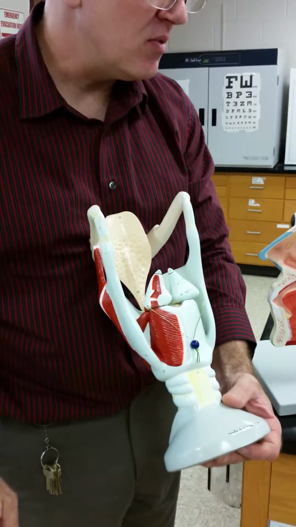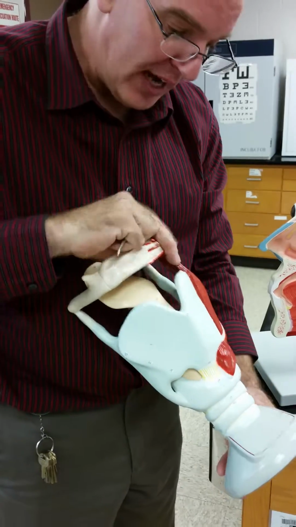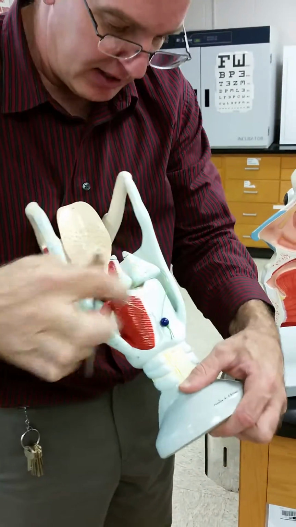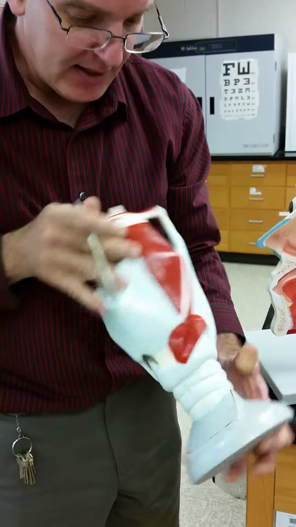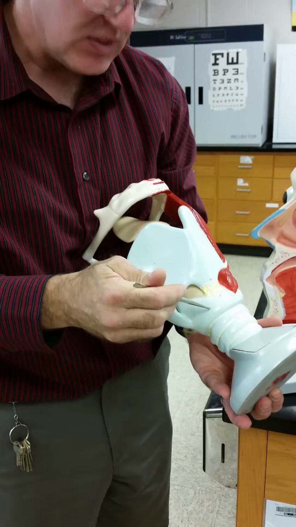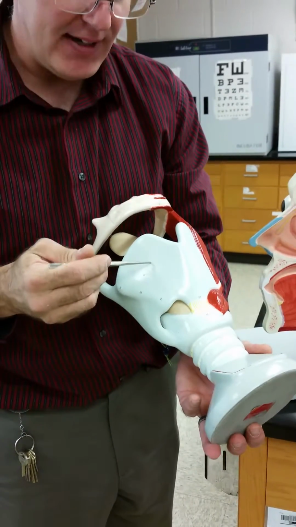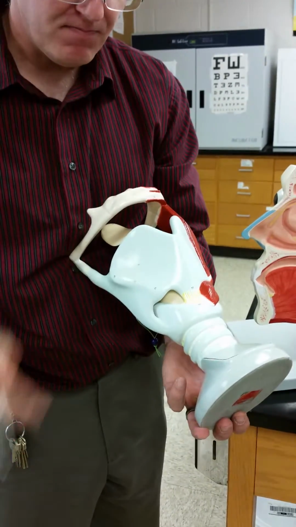Careful where I ask you. Make sure you look at both sides of this model. Thyroid cartilage. This is still thyroid cartilage. This is still thyroid cartilage. This is cricoid. Still cricoid over here. Is that the anterior? This is the anterior. This is the front. Cricoid and thyroid. What's next?